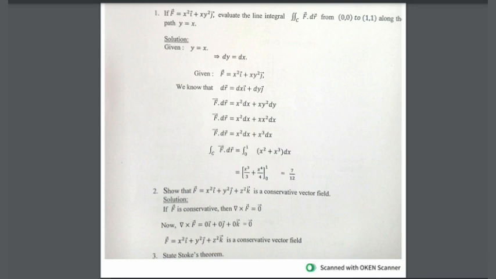Evaluate the line integral ∫C F⃗ · dr⃗ from (0,0) to (1,1) along the path y = x. So we need to find the line integral. Given y = x, differentiate it, we get dy = dx. Also given F⃗ = x² i⃗ + xy² j⃗. We already know that dr⃗ is nothing but dx i⃗ + dy j⃗.